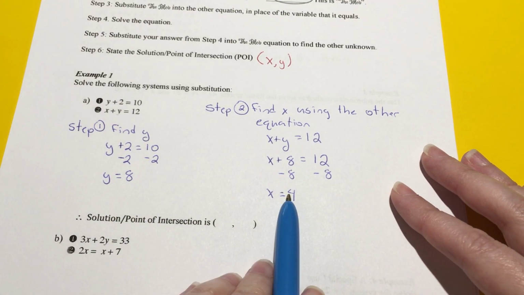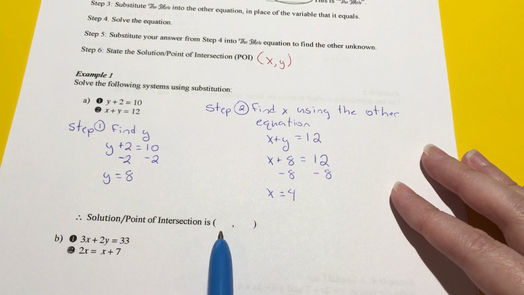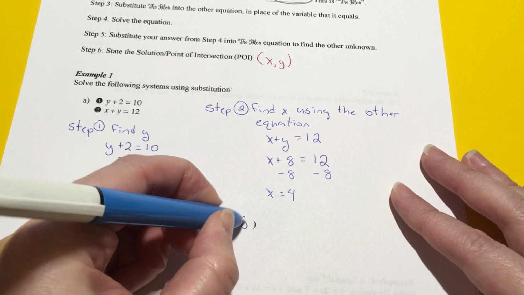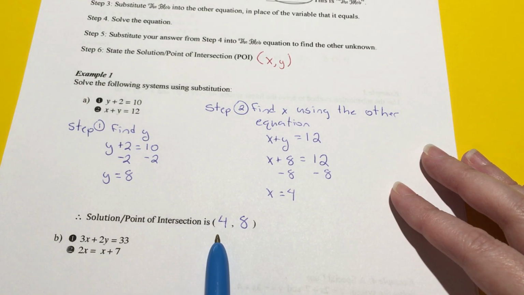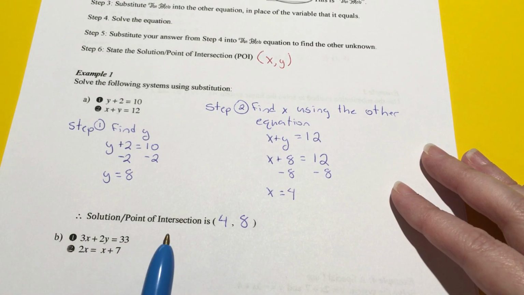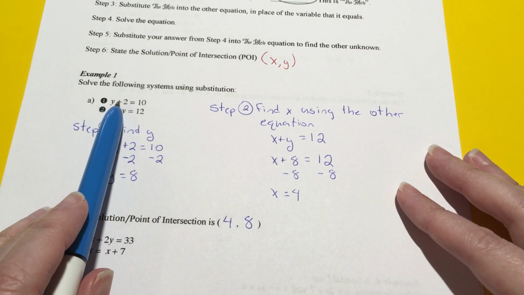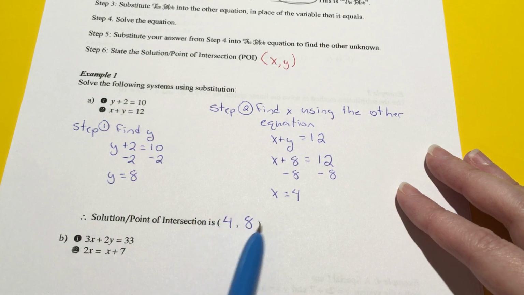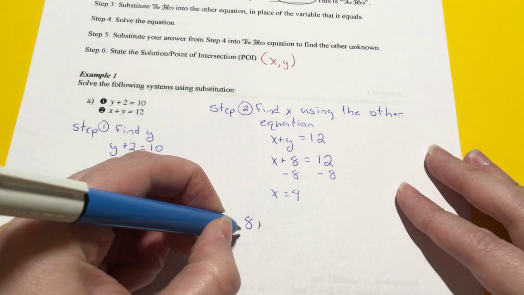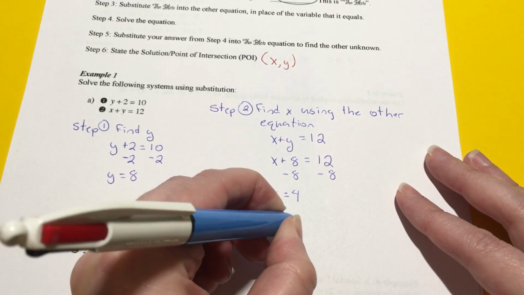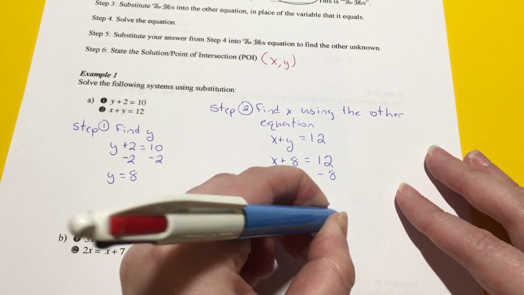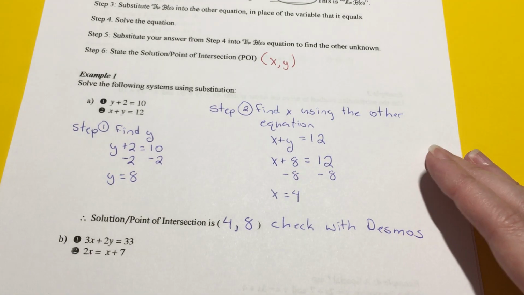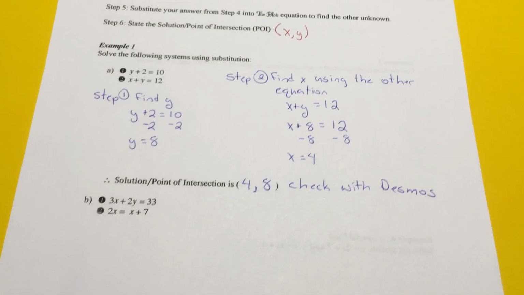Now we have an x value and a y value, so you can put our x value in and our y value, and there is our point of intersection. Just like last time, you can go to Desmos, type these equations in, and see where the two lines cross, and it should be at 4 and 8. So I'm going to write that here: check with Desmos.